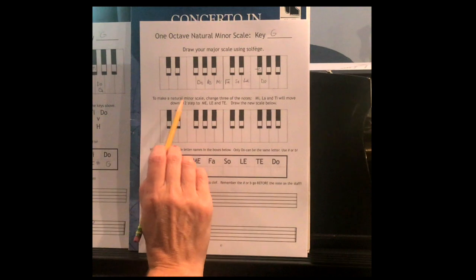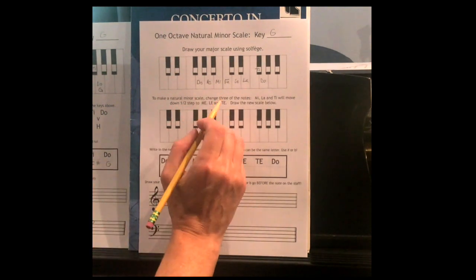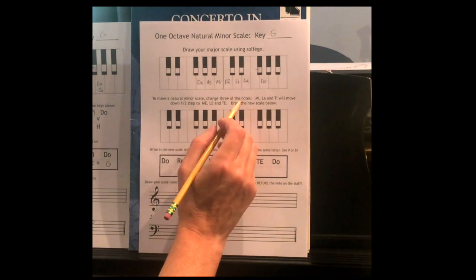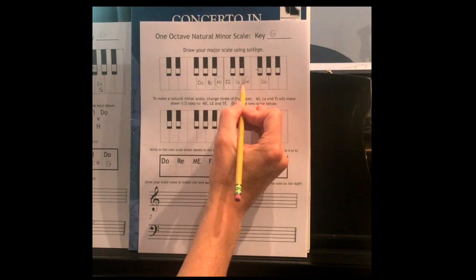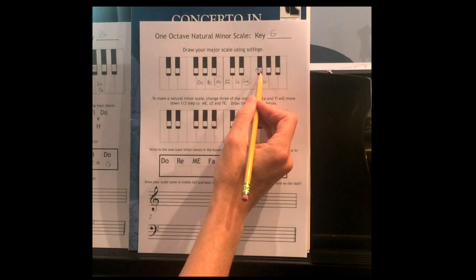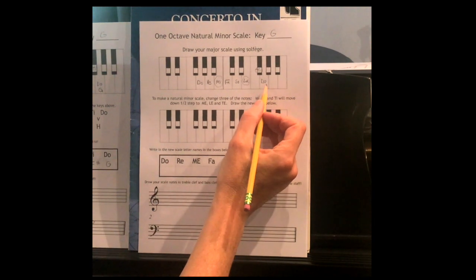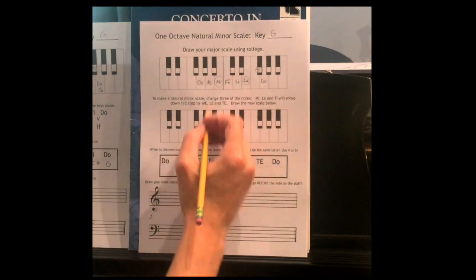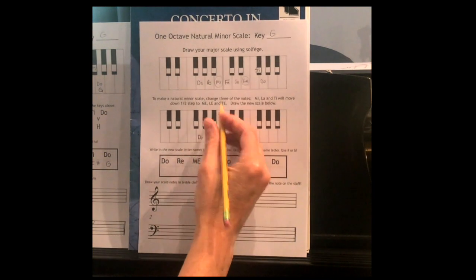So to make a natural minor scale, and that sounds like this, we're going to change 3 of the notes, 3 of the syllables. So we're going to change Mi, we're going to change La, and we're going to change Ti. By changing those notes and moving them down a half step, that makes a natural minor scale. So Do is going to stay the same. So we're going to write Do the same as we did before.